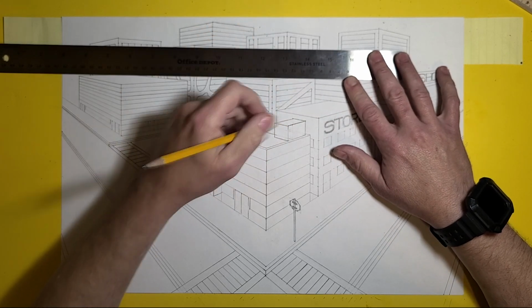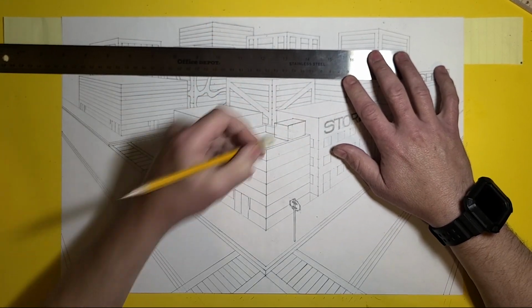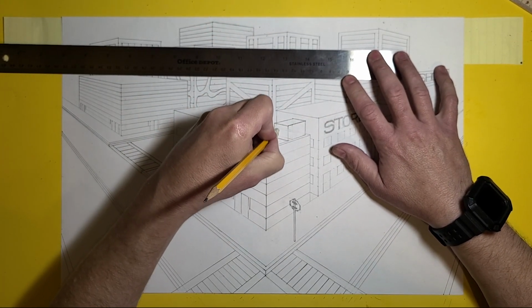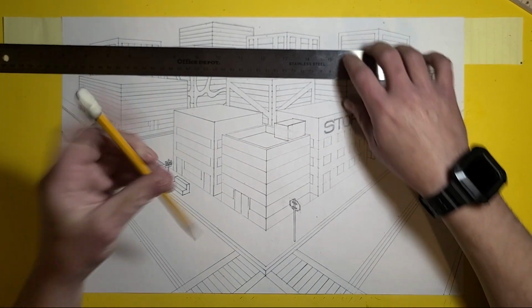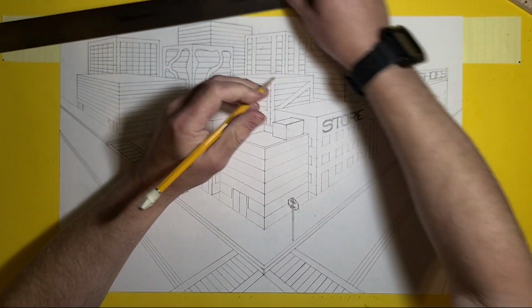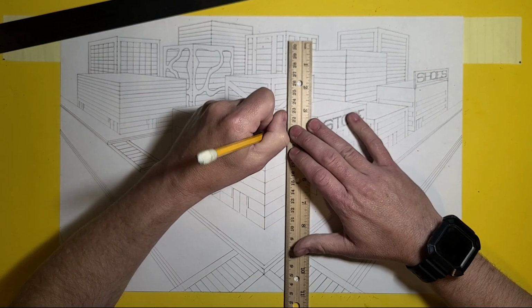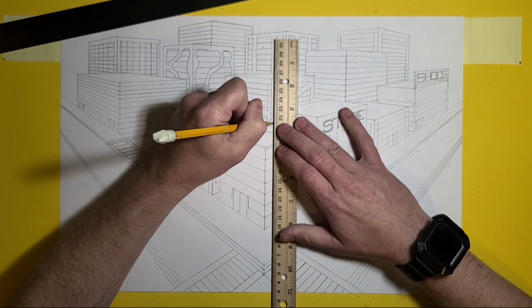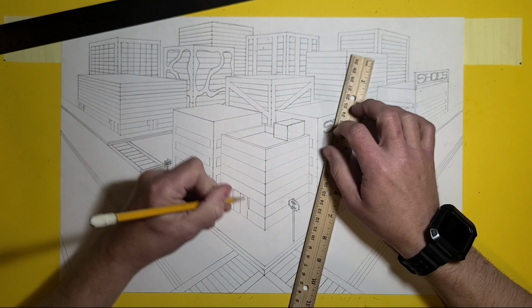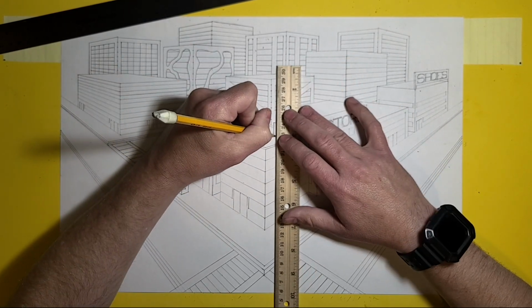Okay, so we've now got this building put on top of that front building, and now what we can do is draw the sliding elevator doors. So all we've got to do is draw this basic type of door shape right up here on the top of this building.